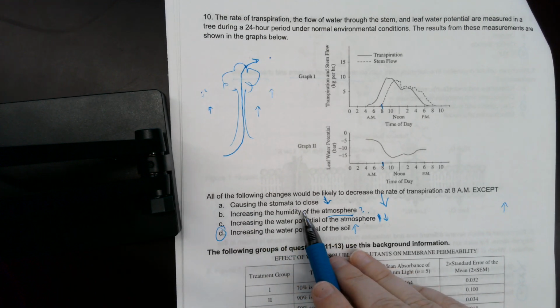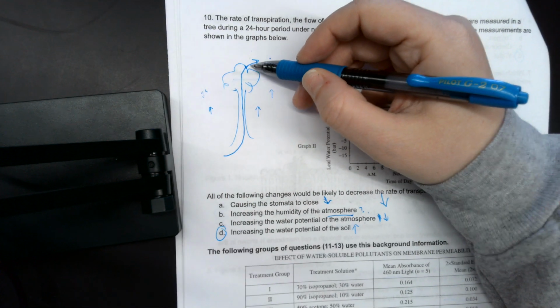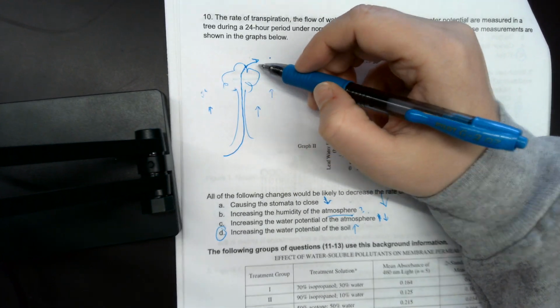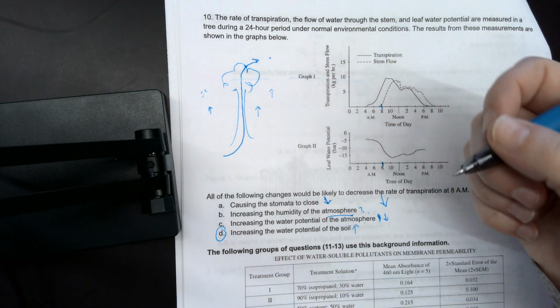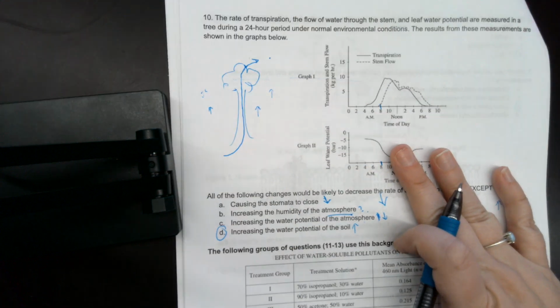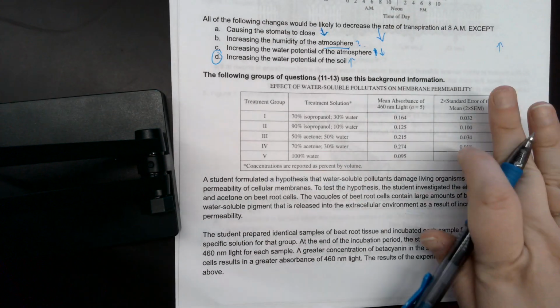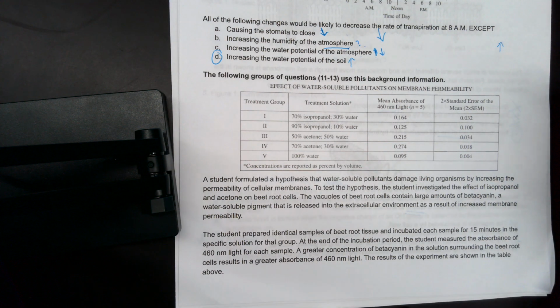If we increase the humidity of the atmosphere, that means there's less of a potential difference between the leaves and the atmosphere, and so the rate of transpiration out of the plant is going to be slower. So it is, in fact, D. Now this one starts here, and then we're doing questions 11 through 13 based on all this background info.